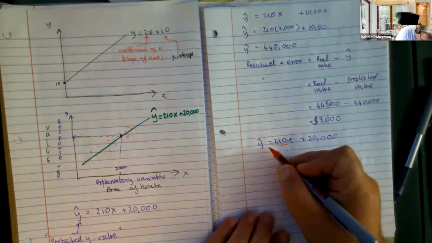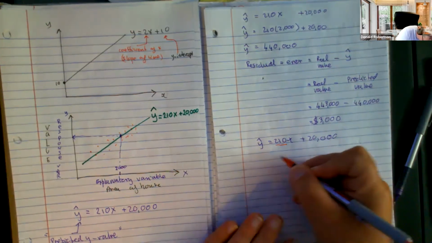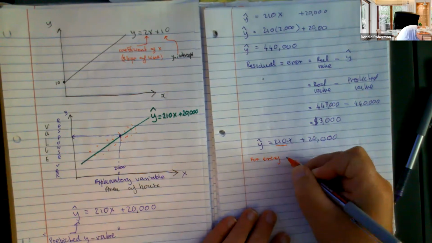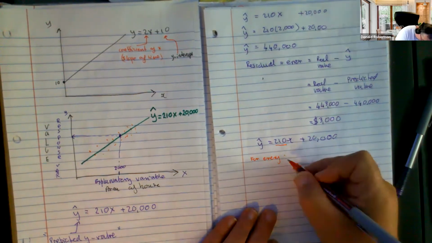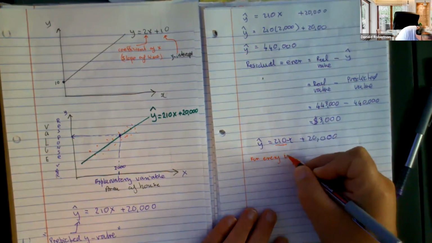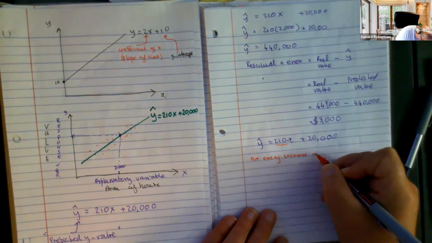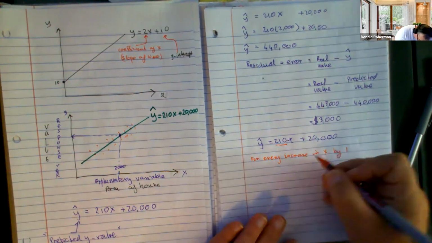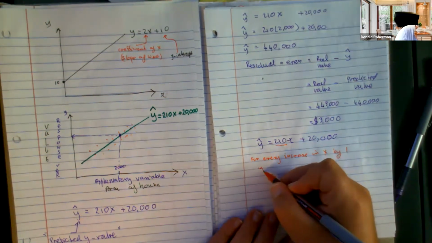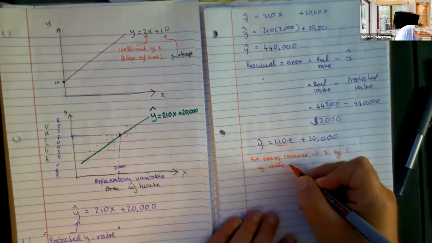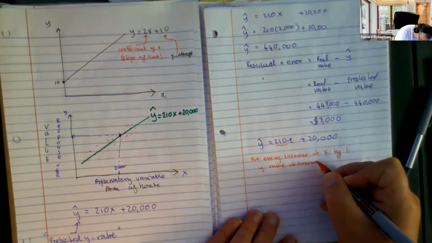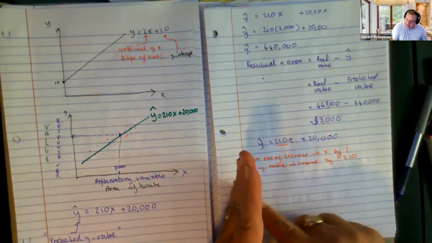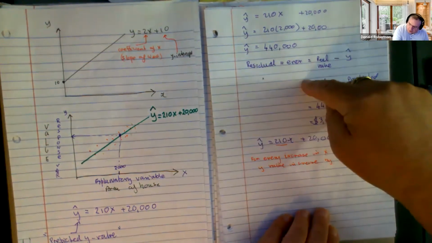When you talk about a normal slope, they would say something like this: for every increase in x by 1, won't the y value increase by 210? That's essentially what a slope means, right? If x gets 1 bigger, the y will go up by 210.